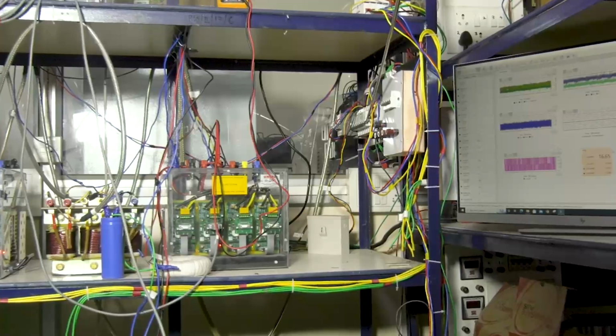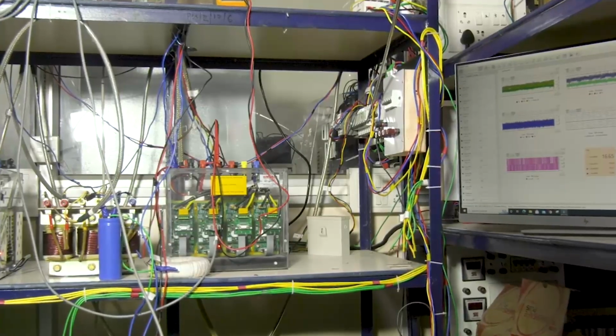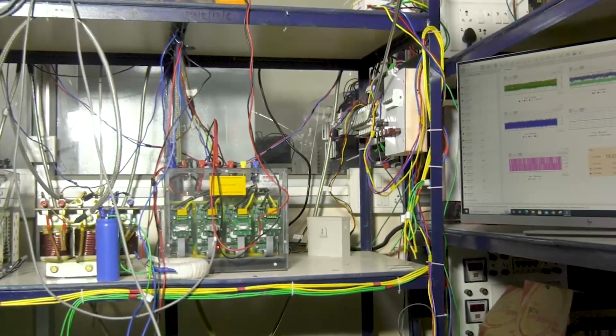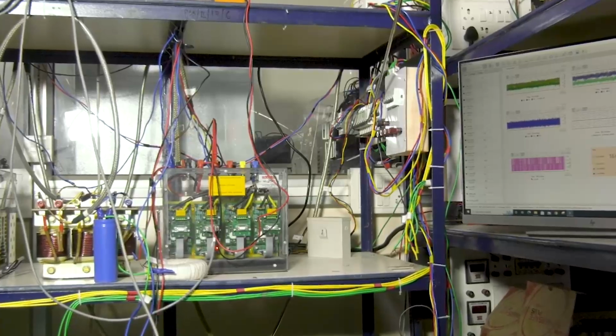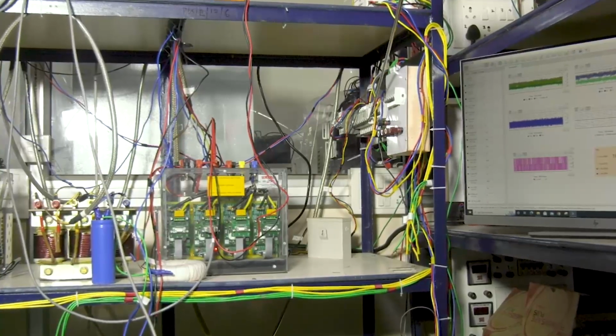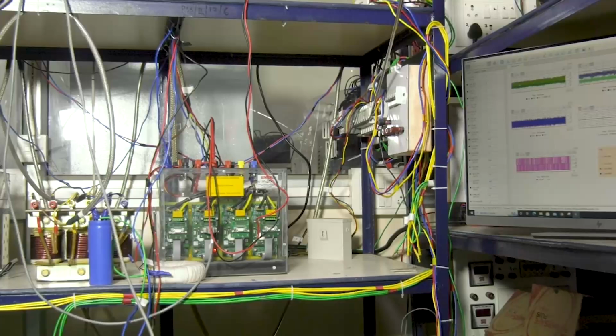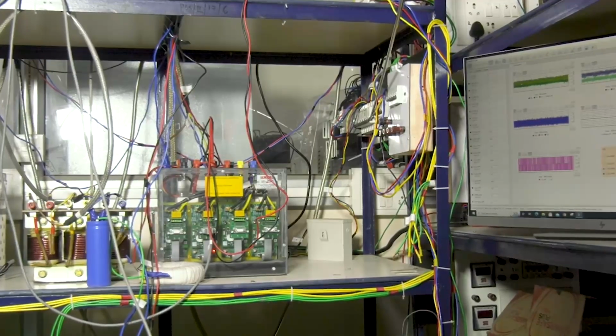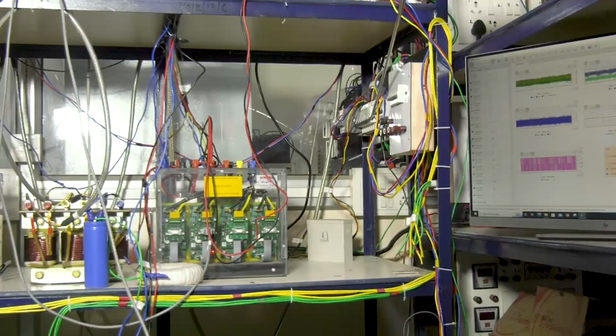The DC motor output is controlled via armature voltage control, for which the Semikron IGBT stack is being used. An inductor and a capacitor are used to form the buck converter. The control strategy for the buck converter is as shown in the schematic diagram.